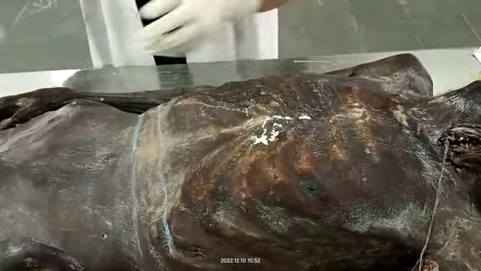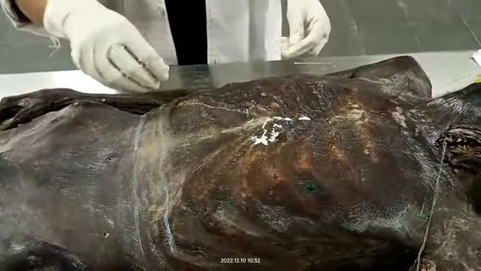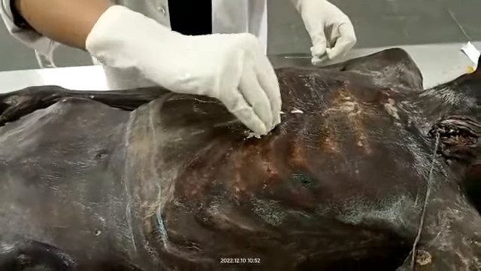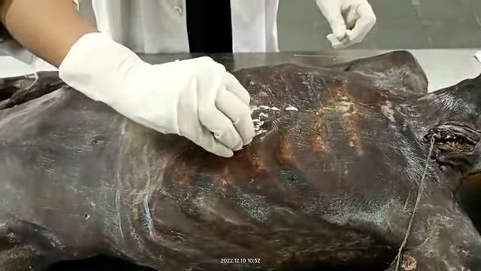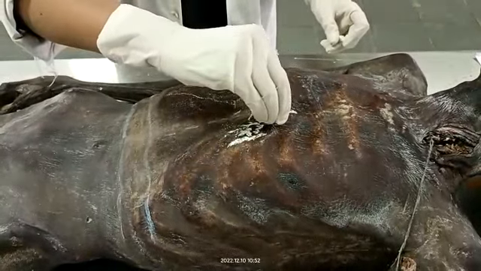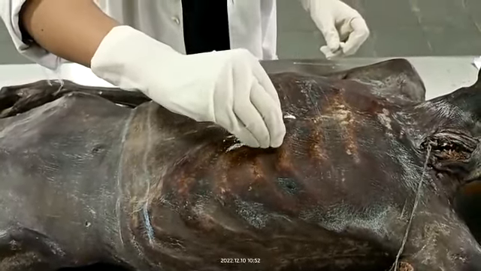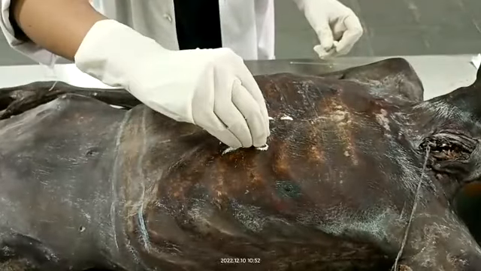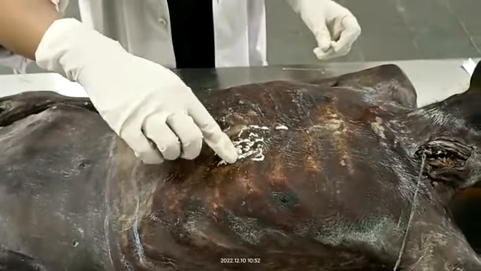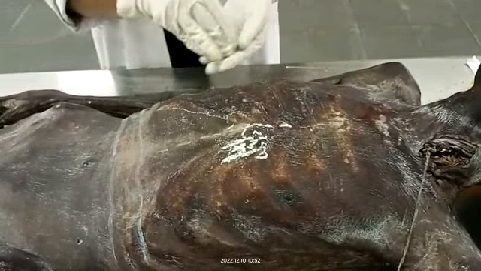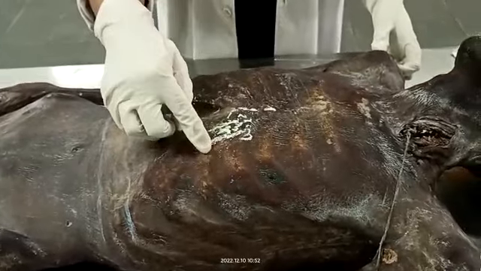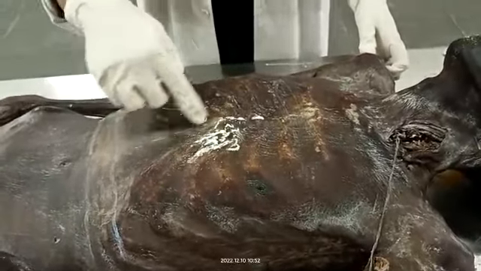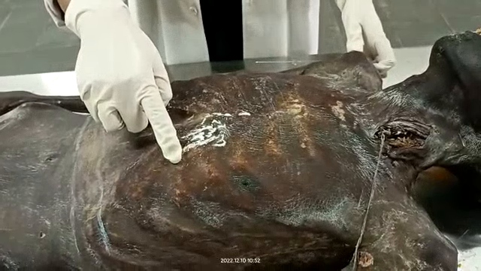Now you have to draw two parallel lines, two short parallel lines, 2 centimeters apart, which are sloping downwards towards the left side. It will represent the cardiac orifice of the stomach.